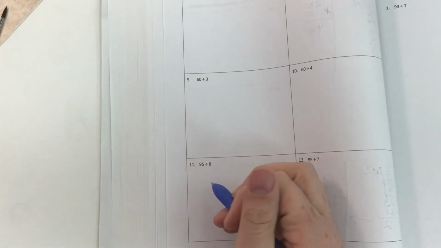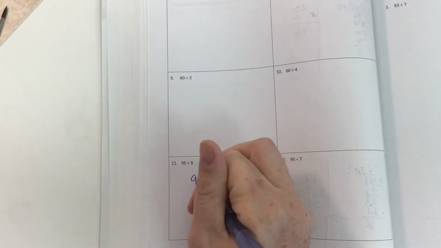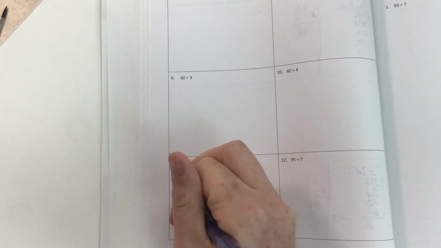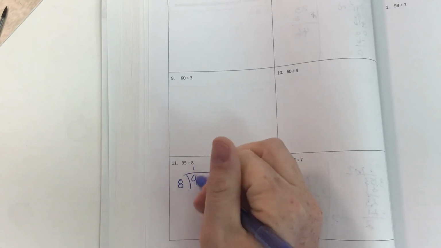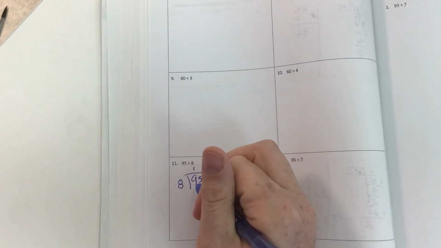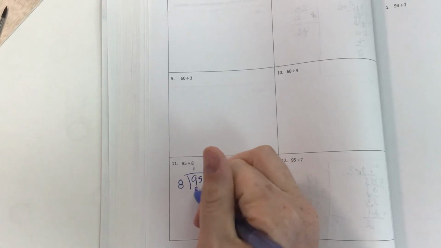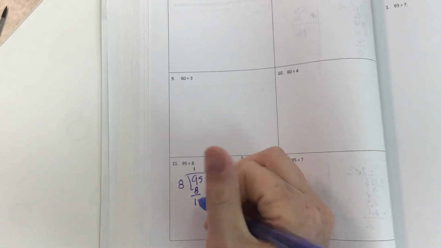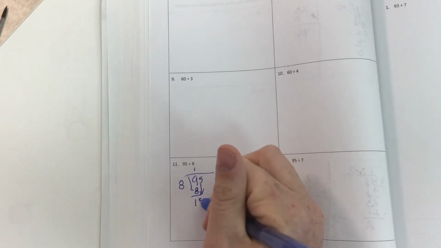We'll look at 95 divided by 8. We know that 8 goes into 9 1 time. And if we go place value by place value, that's going to make it slightly easier to navigate. So 8 times 1 is 8. 9 minus 8 is 1. I cannot take any more 8's out of 1. So now I bring down the 5.